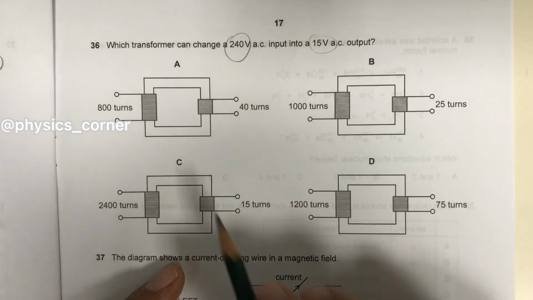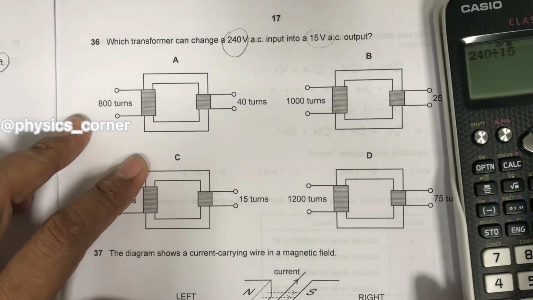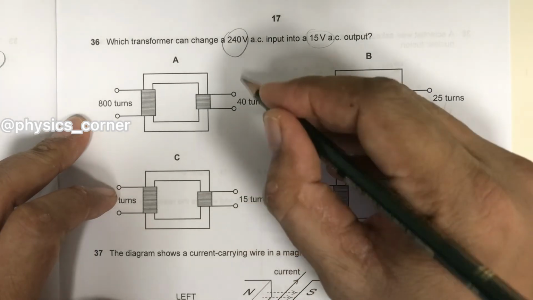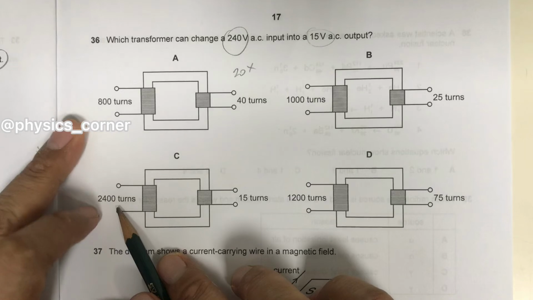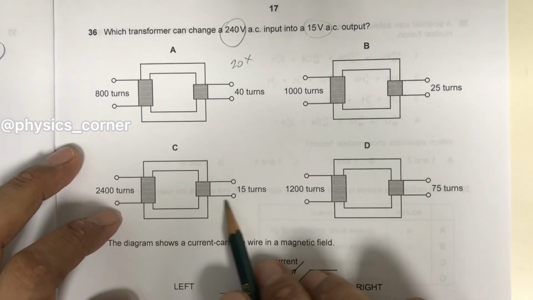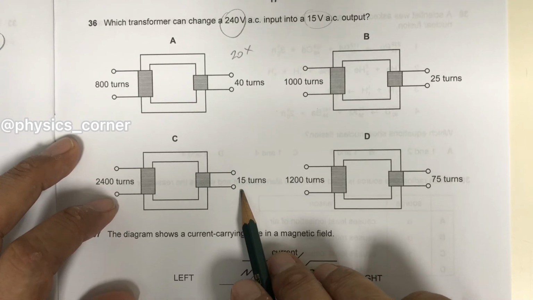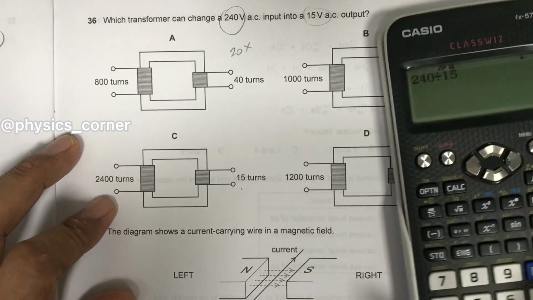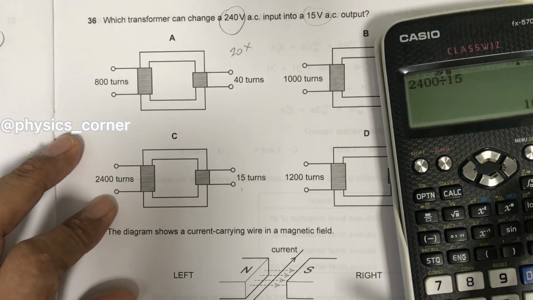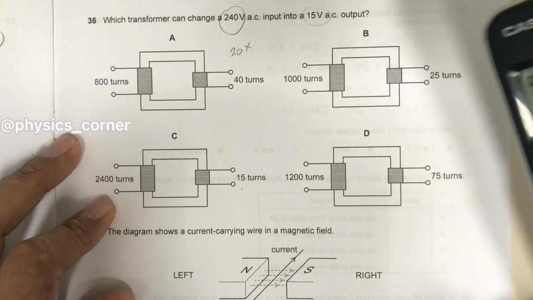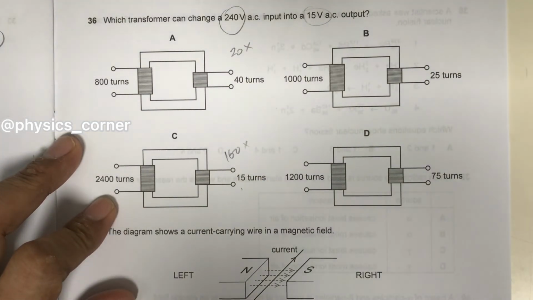So let's check for 16 times. 800 divided by 40 is 20, yeah, this is 20 times, so not correct. 2400 divided by 15 equals 160 times, not correct also.